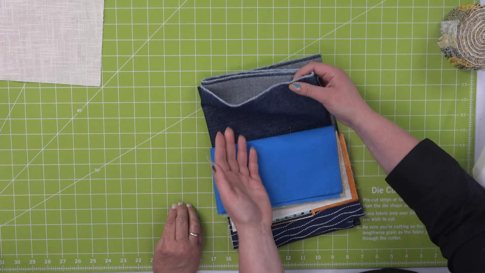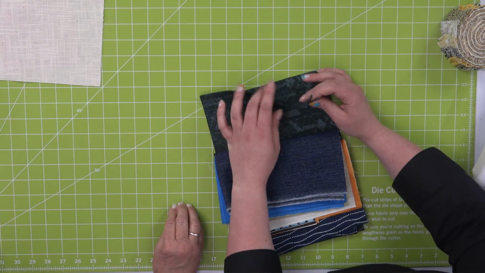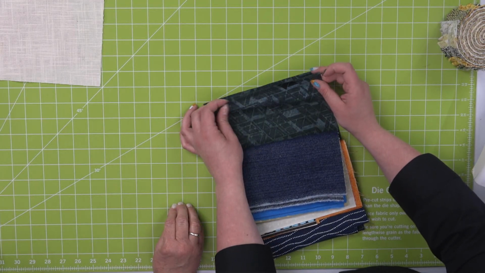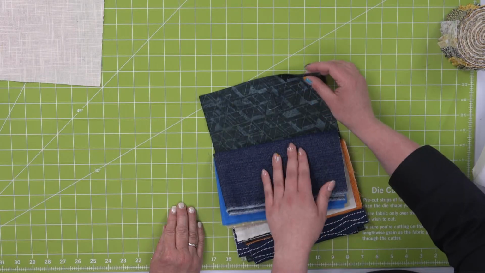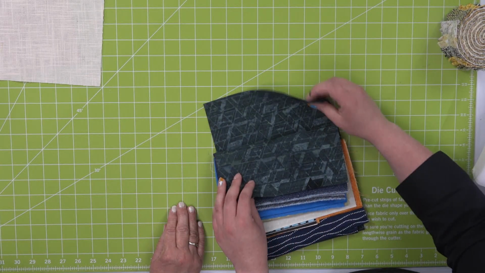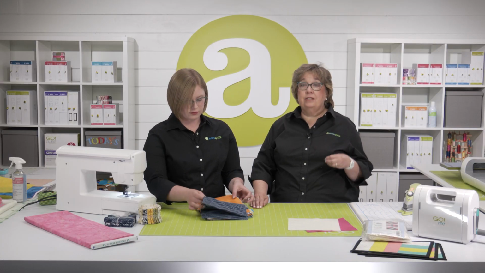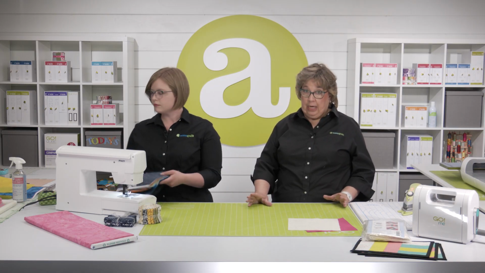doesn't become unraveled. Okay. And then this is the last one, which is a batik, which is one of the hardest to figure out, which is the selvage and which is not. But you can definitely tell that there is a finished edge and a non-finished edge to these. Perfect. Okay, and selvages are not sewn into your project. They're trimmed off when you're cutting your shapes.